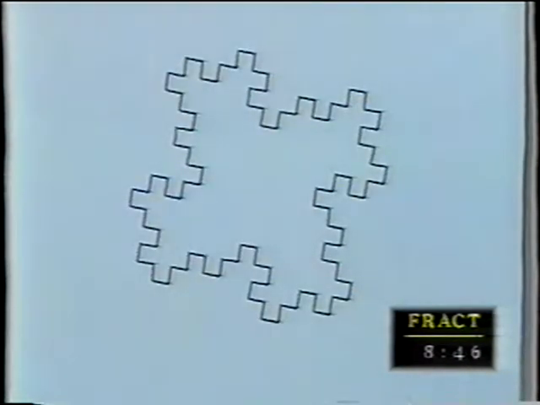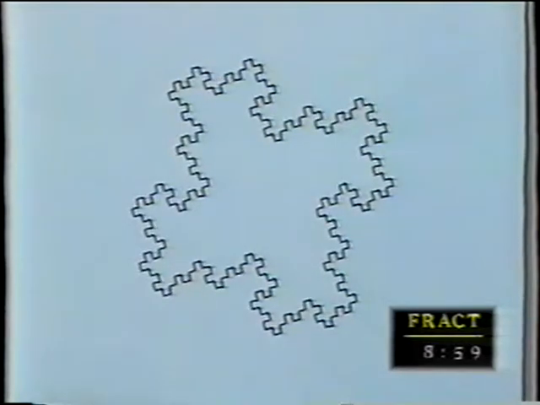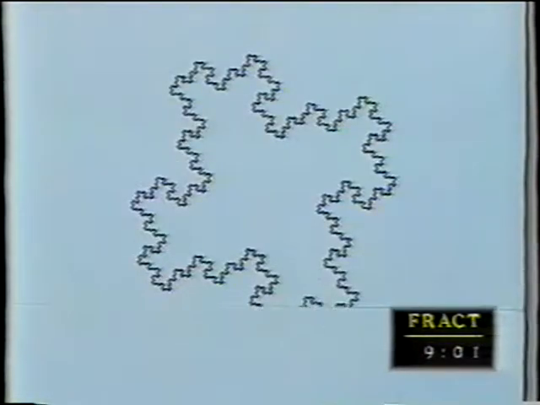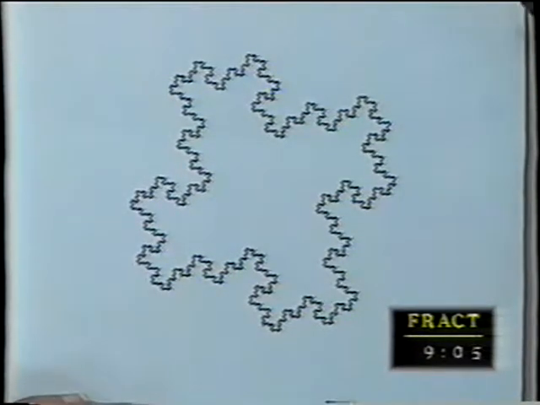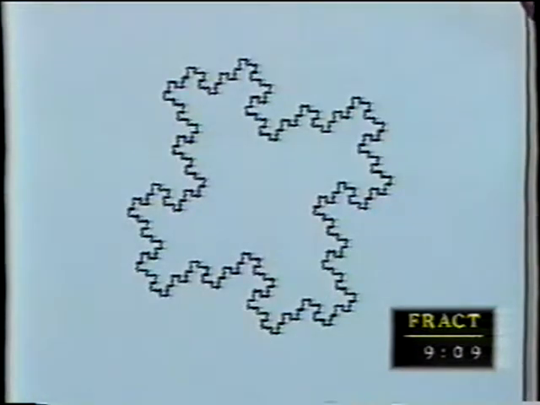And if you go another generation, it looks like that. Another generation looks like that. We're beginning to find that the little twists and turns are very small, very difficult to ascertain what's going on. That's almost beyond the readability of our screen. One more ought to do it, and that's it.